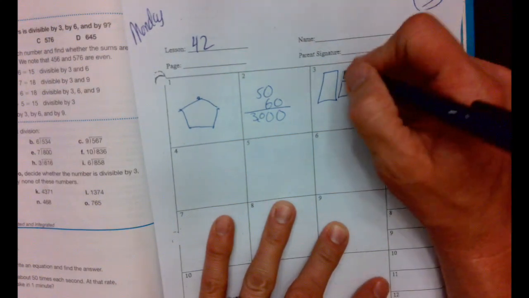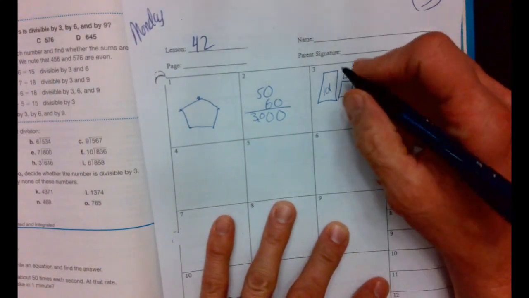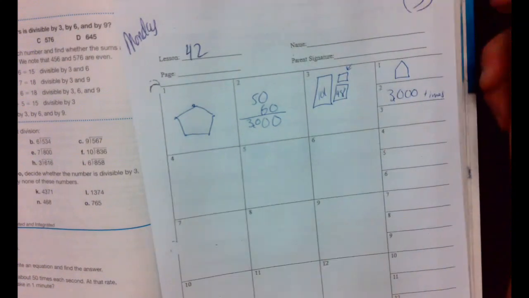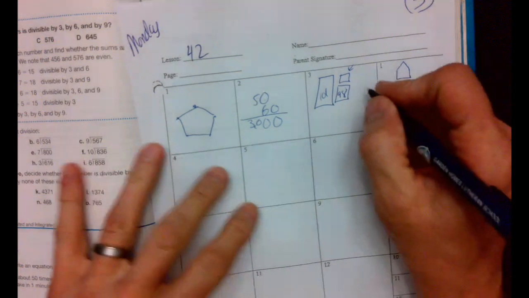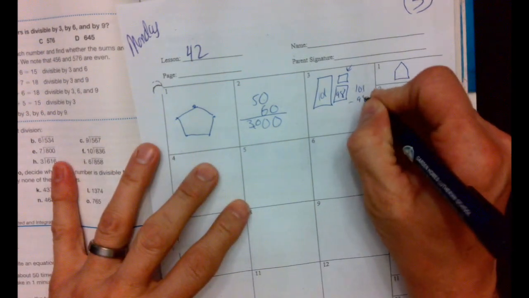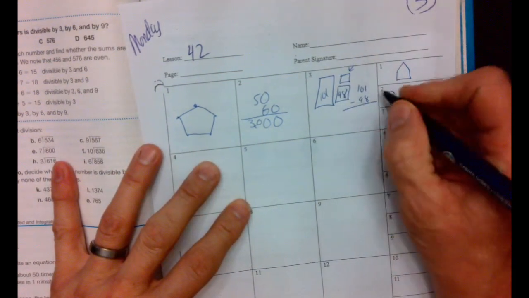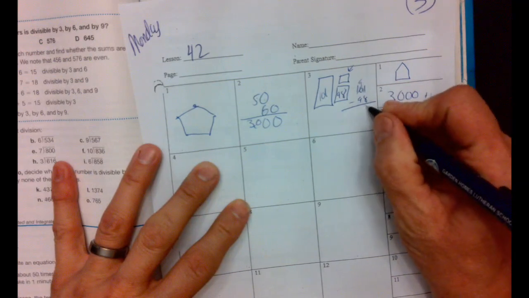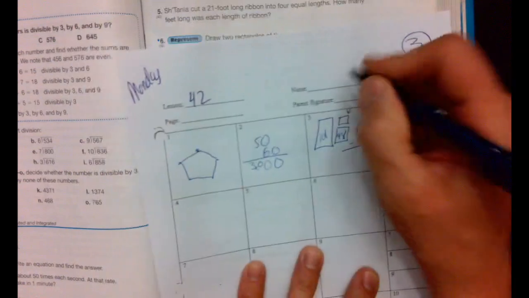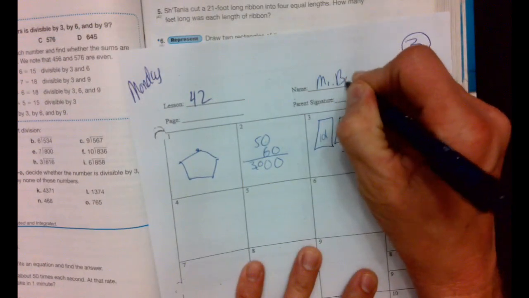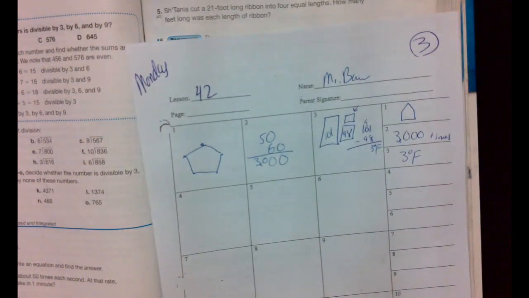So we know our tall box is 101, and our short box is 98. I have a tall and a short. What should I do? Subtract. 101 minus 98 equals 3 degrees Fahrenheit. Just remember, I better put my name on here. I like to get credit for my work.